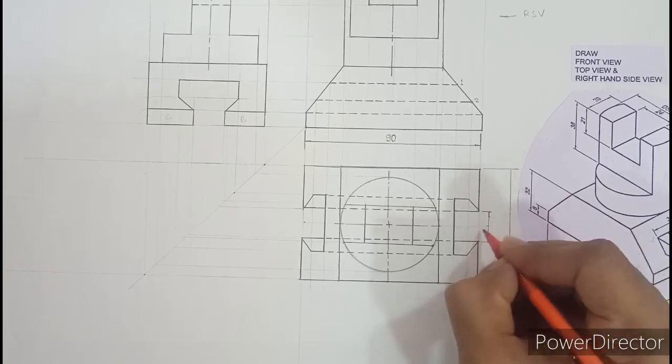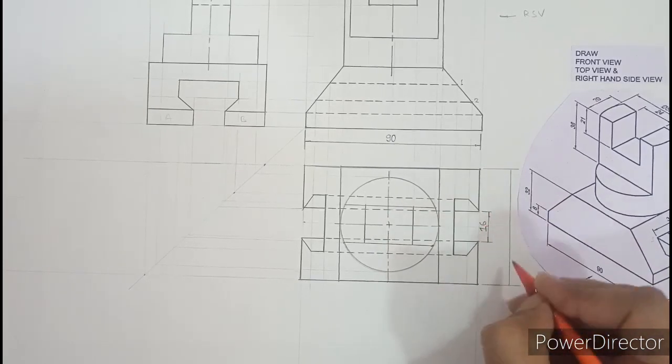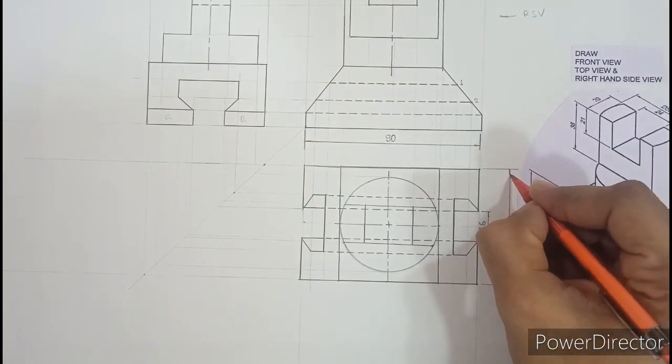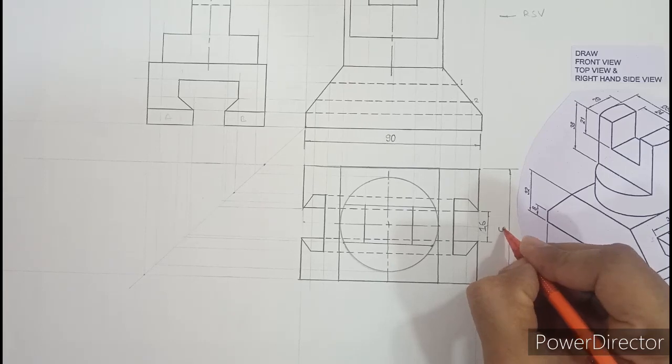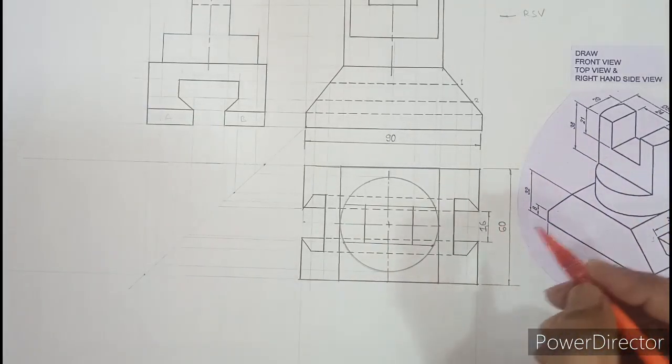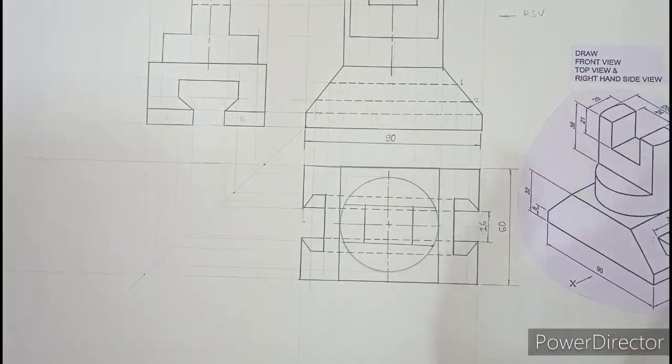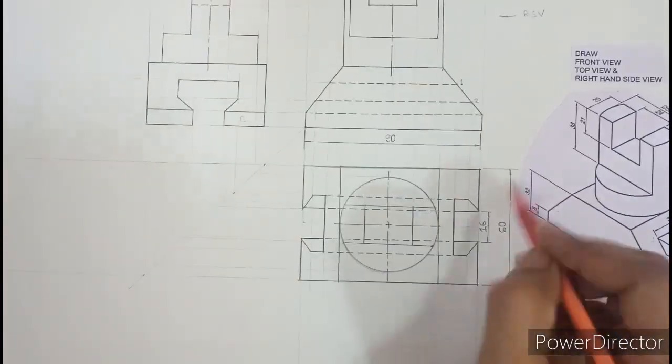So see, I am not adding or subtracting dimensions. I am not creating any dimension. I am only showing those dimensions which are given in the question. So in the exam you are supposed to do the same thing. You prepare the drawing on AutoCAD software or manually. The concept remains the same. Only show those dimensions which are given in the question. Do not add, do not subtract, and do not create dimensions. So see, length is done and width is done.